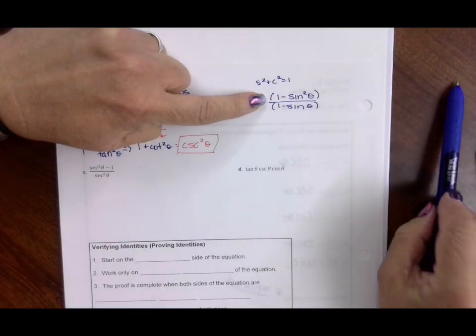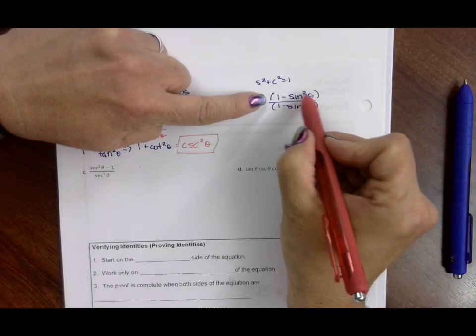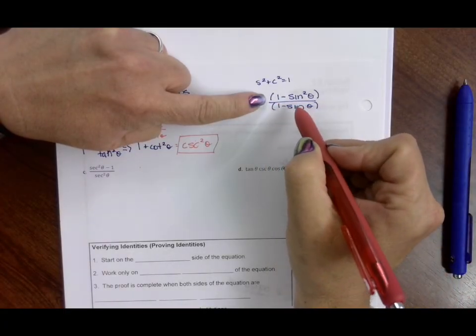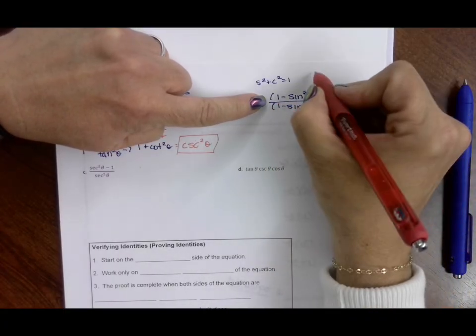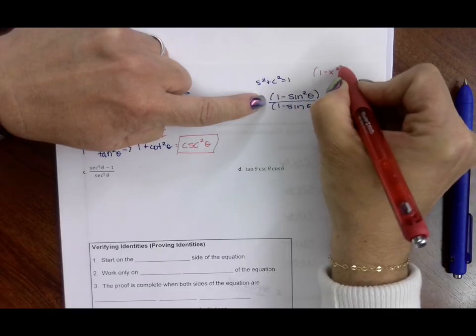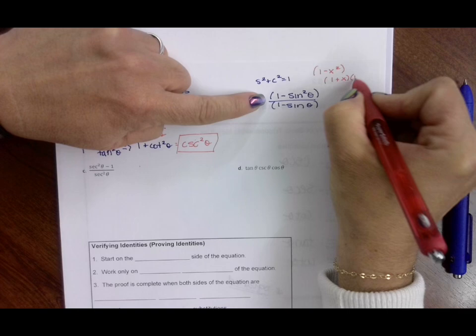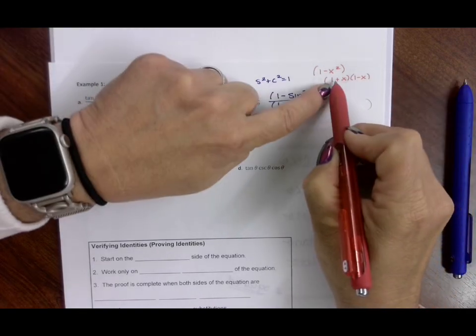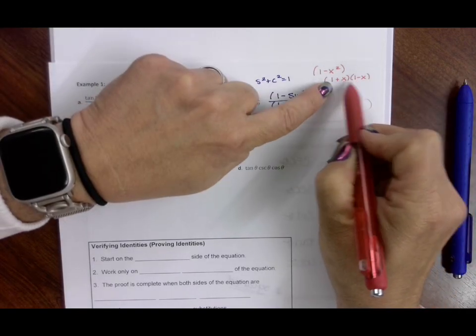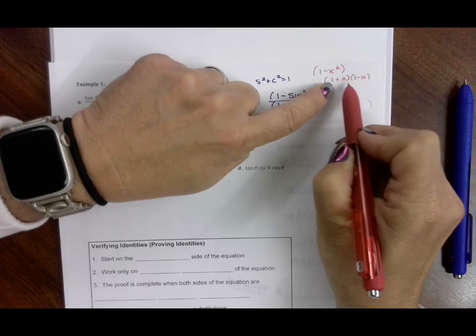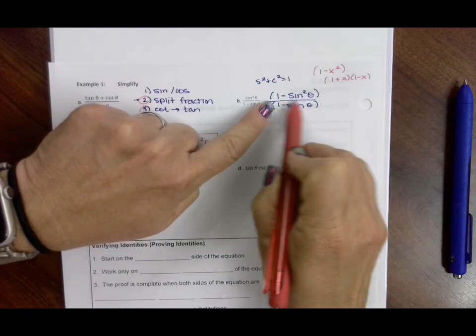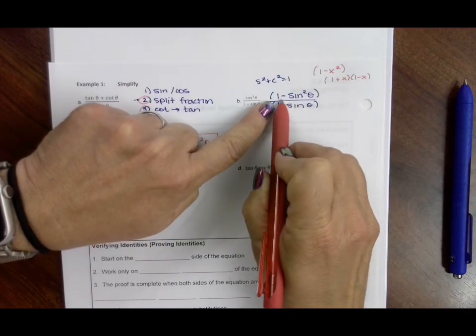That doesn't work. But what I do have right here is a difference of squares. If I had 1 minus x squared, we would say that this is 1 plus x times 1 minus x. If I FOIL this back out, I have 1, my middle term goes away because these are opposite signs, minus x squared. Well, that's what I have right here. So this is actually a difference of squares.